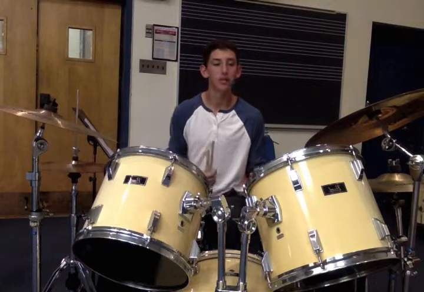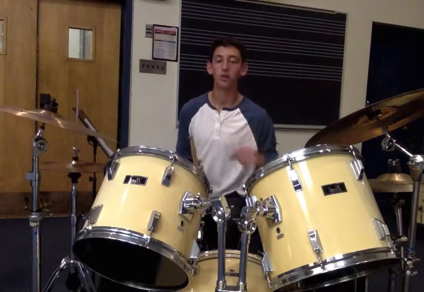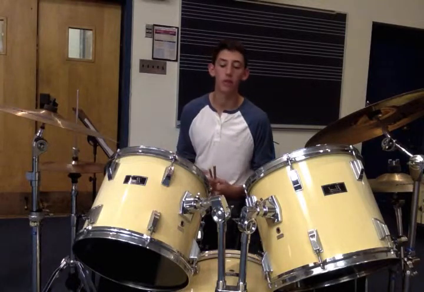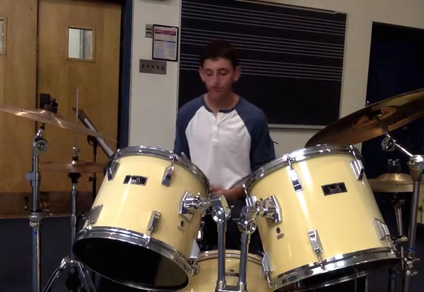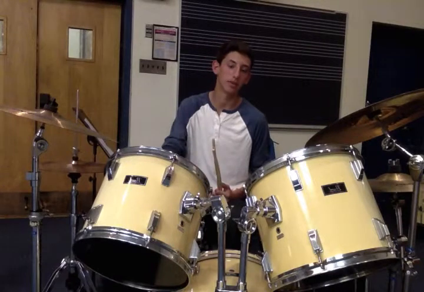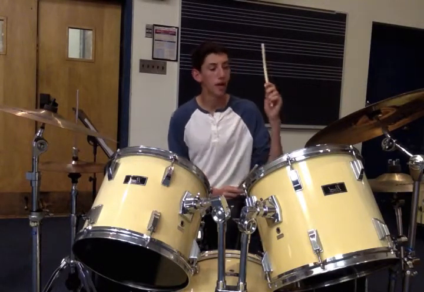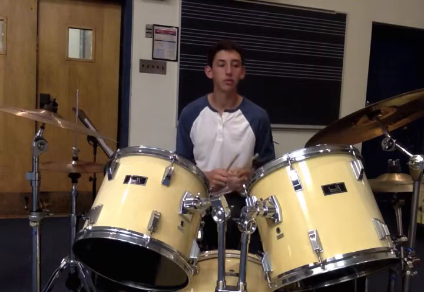So in jazz music, instead of playing snare drum on 2 and 4, you're going to be clicking the hi-hat together with your feet on beats 2 and 4, and bass drum on 1 and 3. The hi-hat should be louder than the bass. Another important concept is that you're going to be playing on the ride cymbal, and you're going to be playing swing 8th notes.